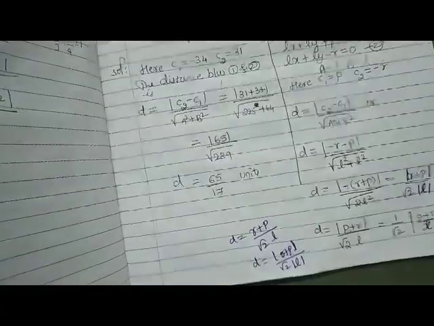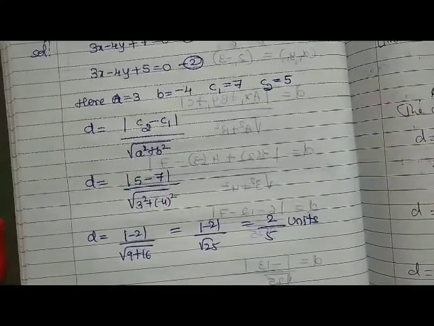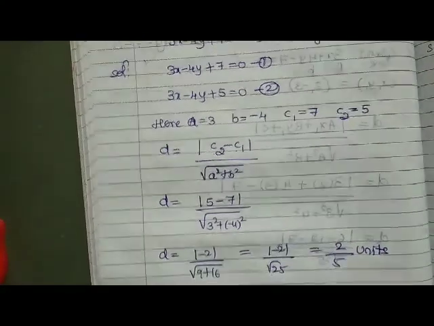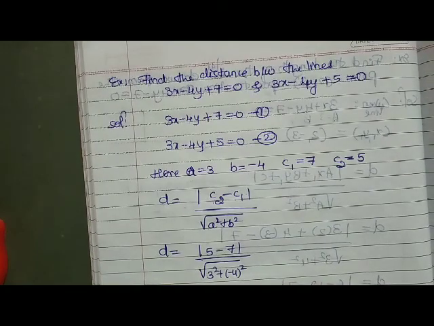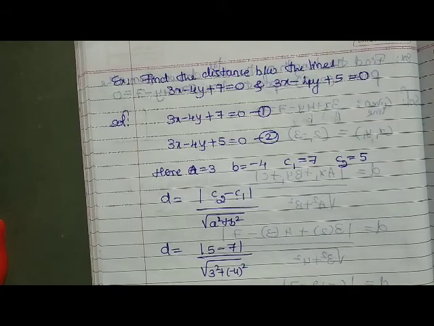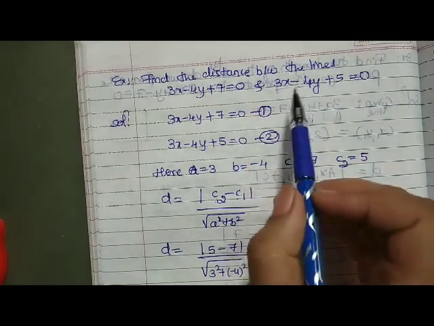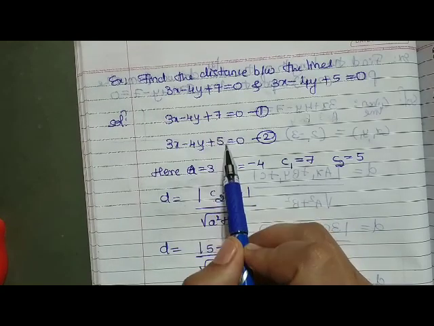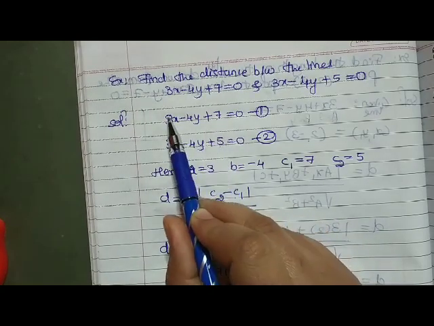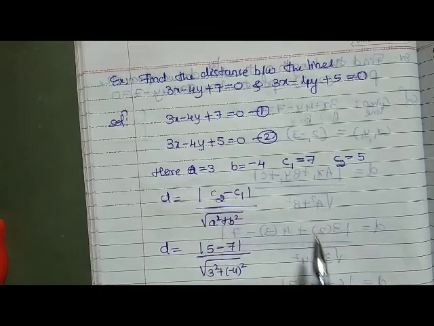Okay, next example, that is find the distance between the lines 3x minus 4y plus 7 is equal to 0 and 3x minus 4y plus 5 is equal to 0. In these lines, what is C1? That is, C1 is 7, C2 is 5, A is 3, B is minus 4.